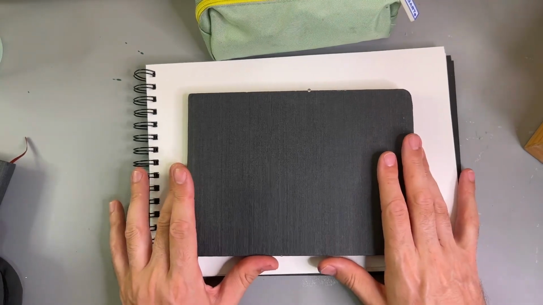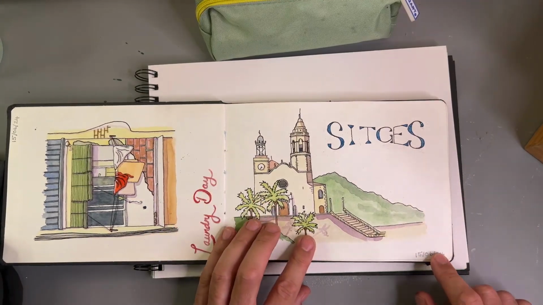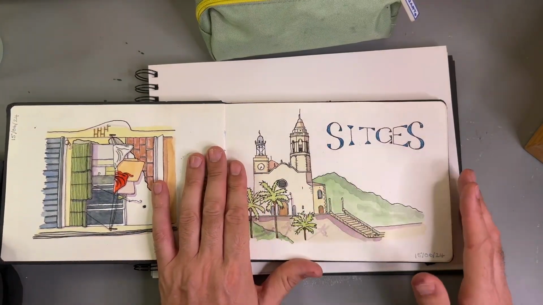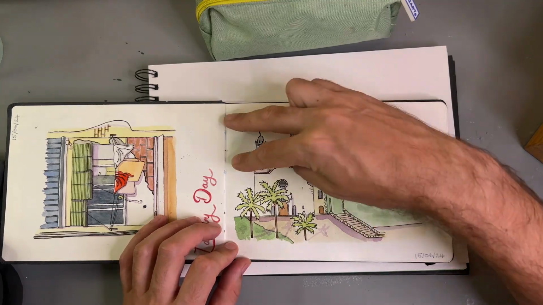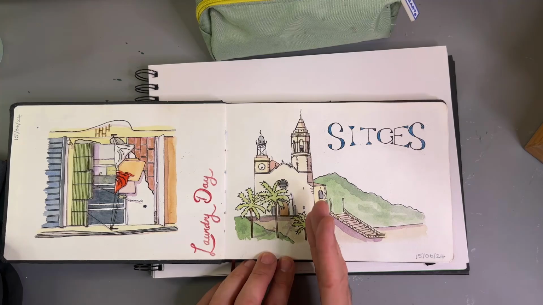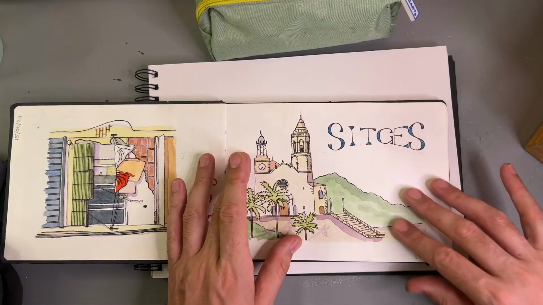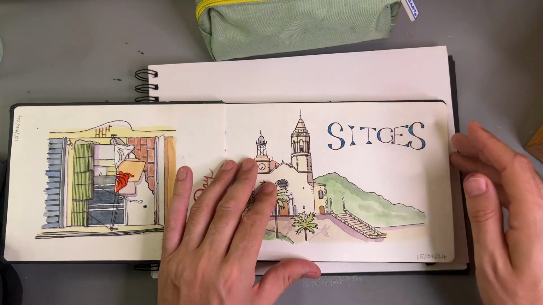Now I'm just going to show you a couple of examples of where I have used the rule of thirds. For example, here, quite early on, this one is from last year. This is the church in Sitges. If you imagine thirds here and here, I put the main steeple of the church on the thirds, which gives us something to look at this way, and it gives some empty space over here for us to use our own imagination if we wanted to.